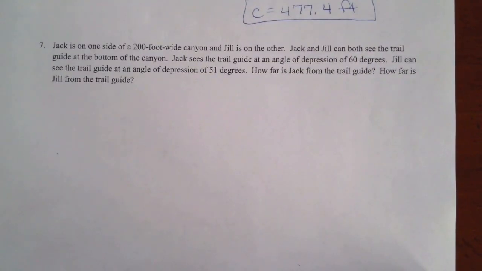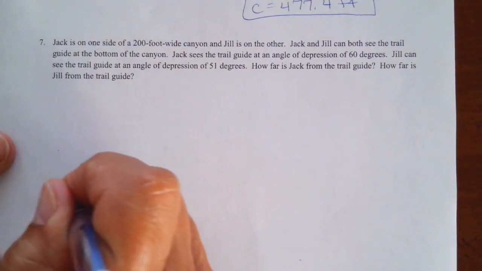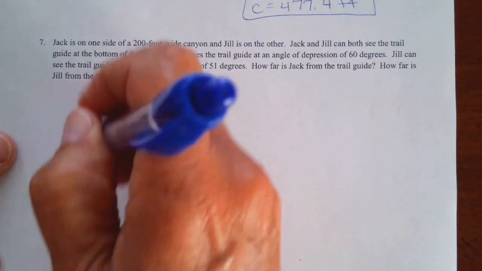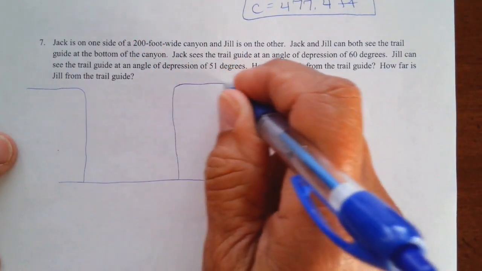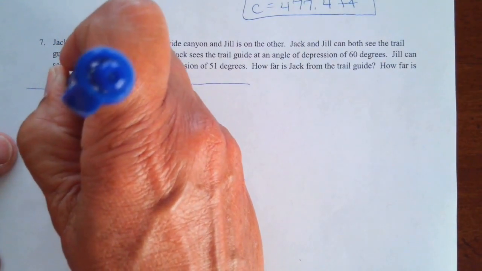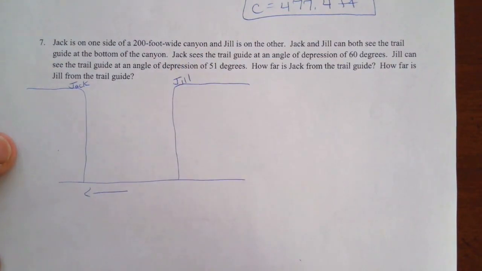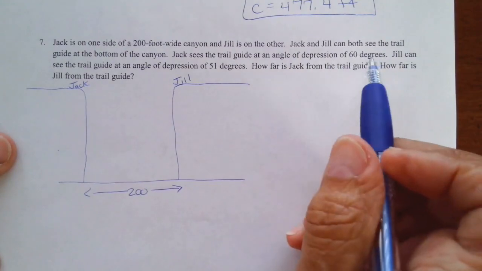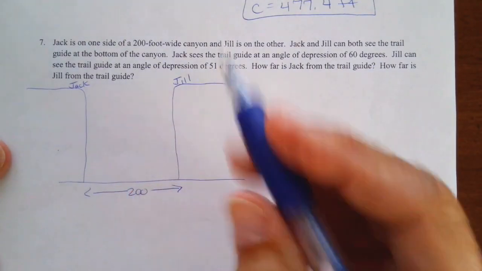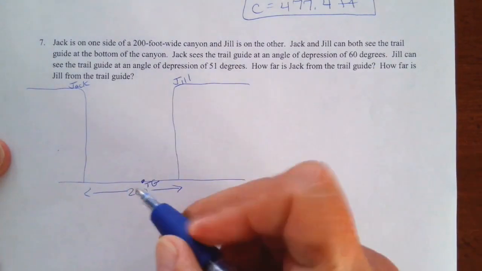All right, last problem. Jack is on one side of a 200-foot wide canyon, and Jill is on the other. So they're on the top. So here's the ground, here's a canyon. Jack is up here, Jill is up here, and this canyon is 200. Okay? They both see a trail guide at the bottom of the canyon. So here's the trail guide, he's down here.